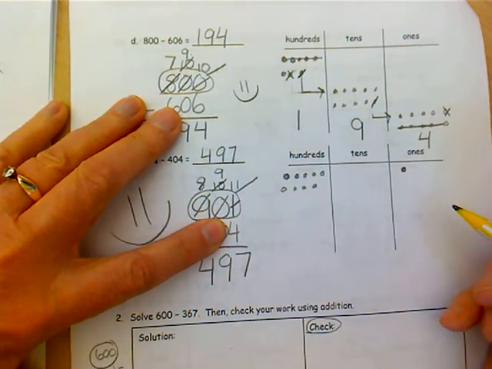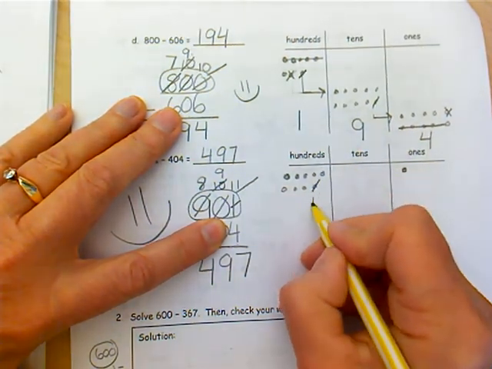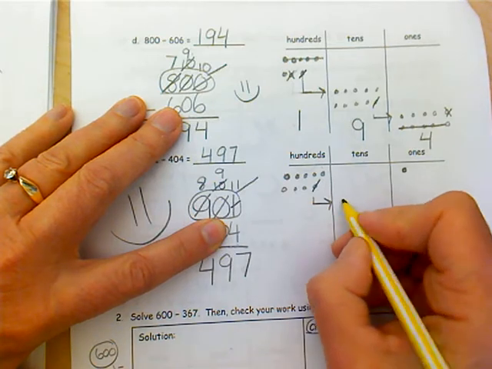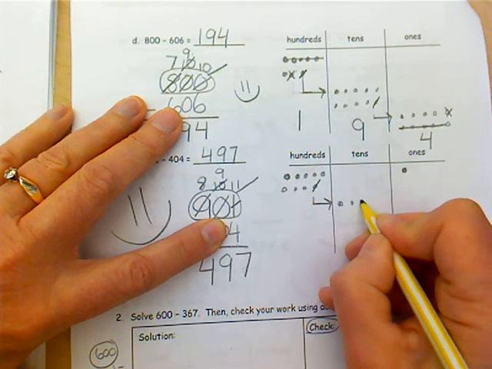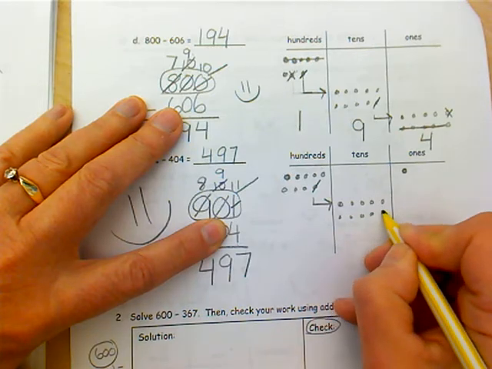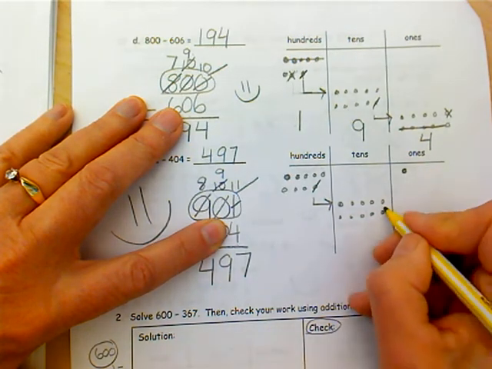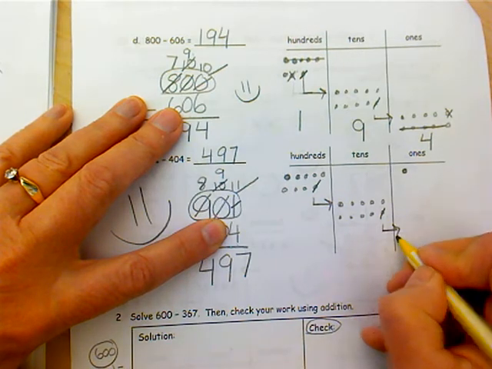Can't do that, don't have enough. Have no tens, so I'm going to have to decompose 100. Now I can count by tens. 10, 20, 30, 40, 50, 60, 70, 80, 90, 100. Whew, still don't have enough ones. Decompose a 10. Here we go.